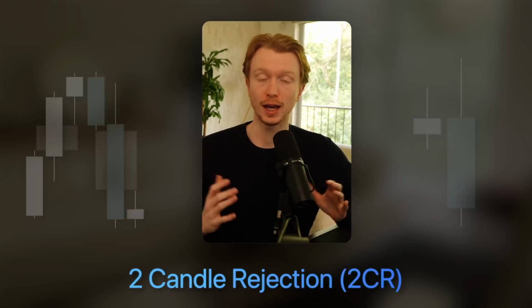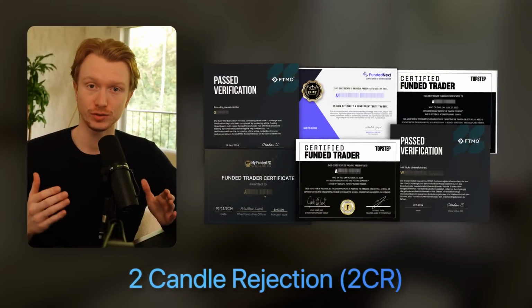Fair value gaps are amazing, but in some cases, when trying to read a lot of fair value gaps at the same time, it can be quite overwhelming. Now to fix this, we can focus on 2-candle rejection. I and others got funded using 2-candle rejection.